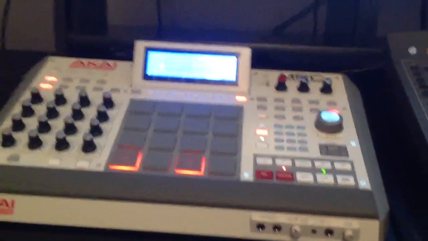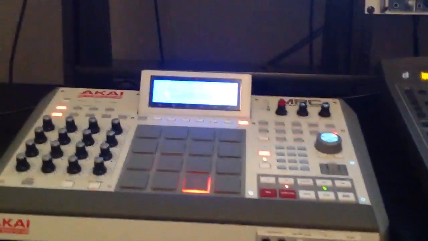So this is just showing you how this works. Everything's stable. All the notes are in there. You can see it.